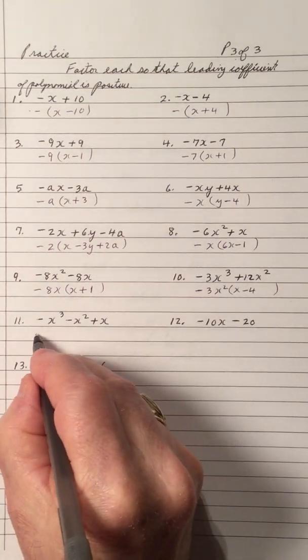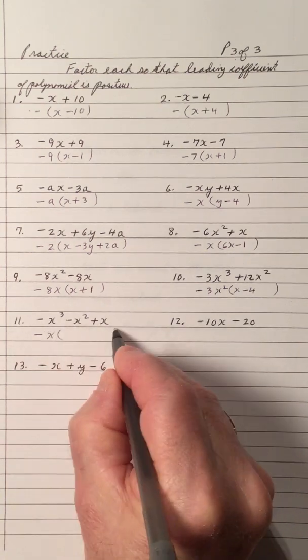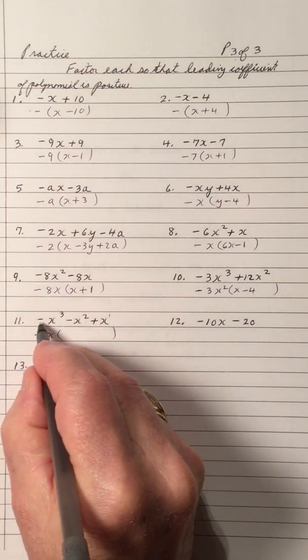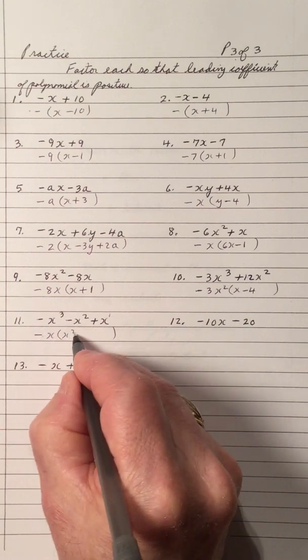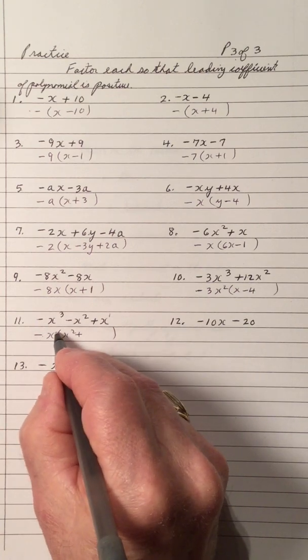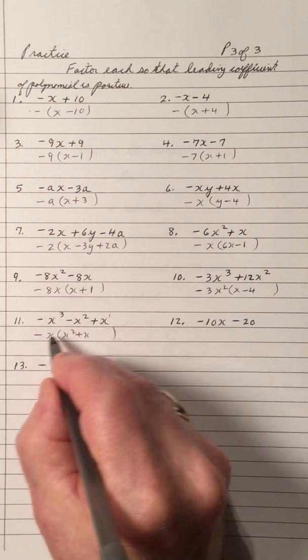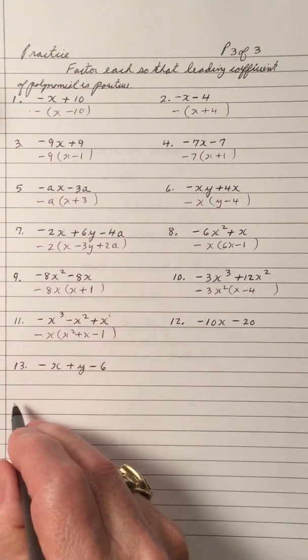And I have leading coefficient, which is negative. And I have x is my GCF, because 1 is in every one of these. So negative divided by negative positive, x squared. Negative divided by negative is a positive. And 2 subtract 1 is x. And a negative, positive divided by negative is a negative. X divided by x is just 1.